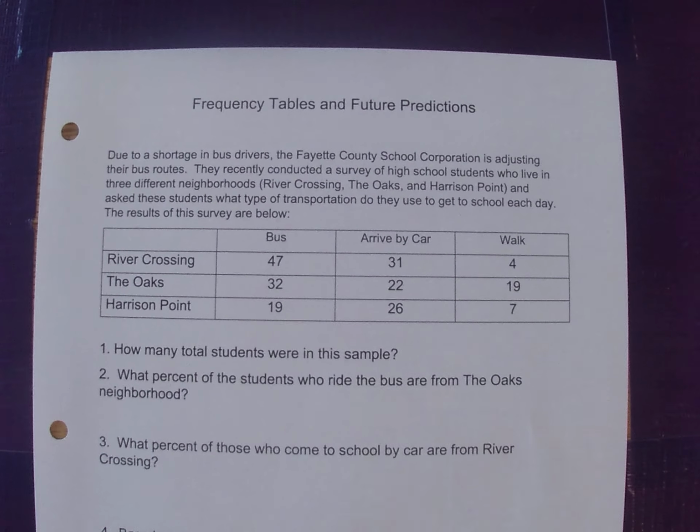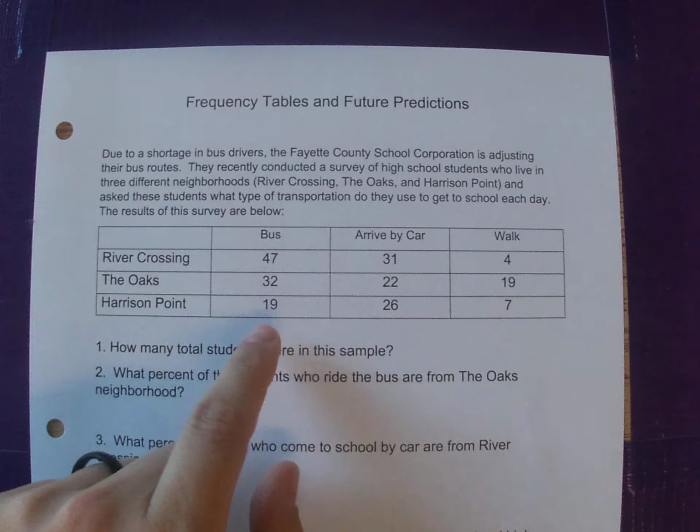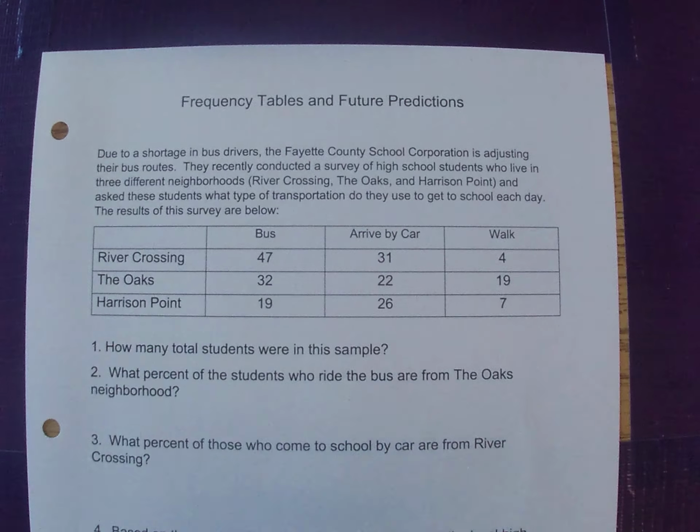Today we are going to continue to look at frequency tables or two-way tables and talk about some other things that we can calculate with them. So in this situation, due to a shortage in bus drivers, the Fayette County School Corporation is adjusting their bus routes. They recently conducted a survey of high school students who live in 3 different neighborhoods. They asked these students what type of transportation they use to get to school each day, so we're figuring out how students are coming to school. Are they coming by bus, by car, or are they walking?